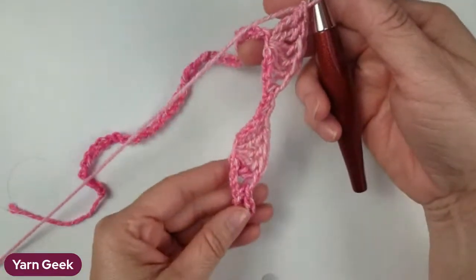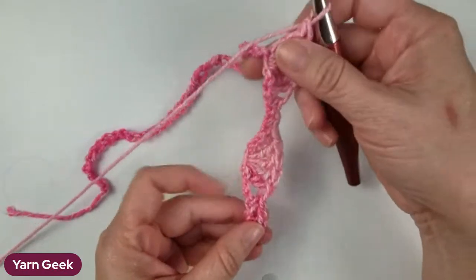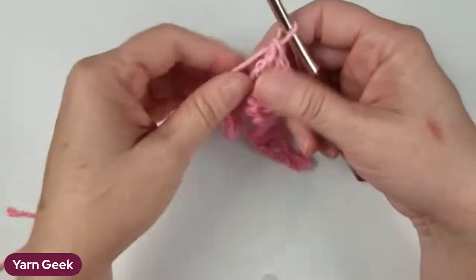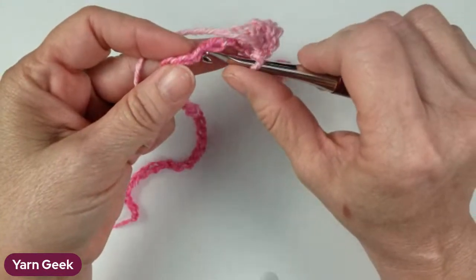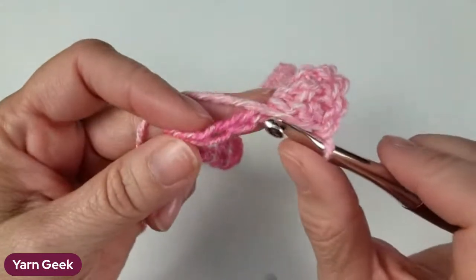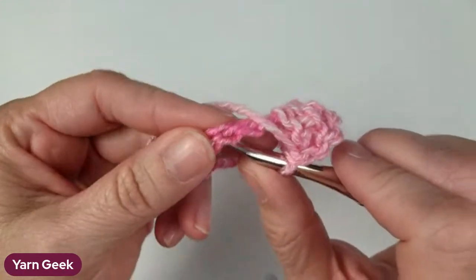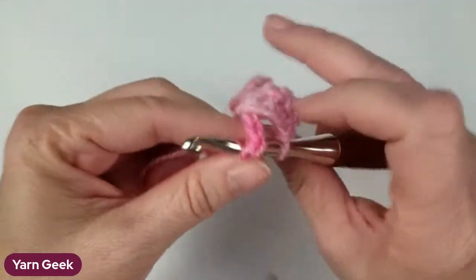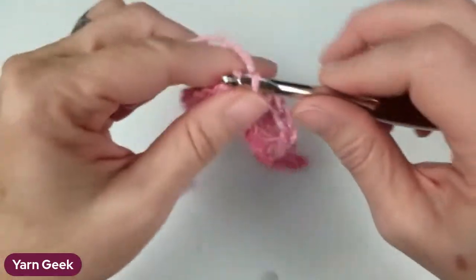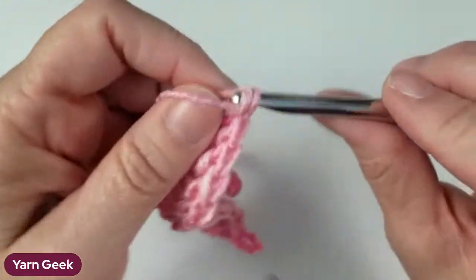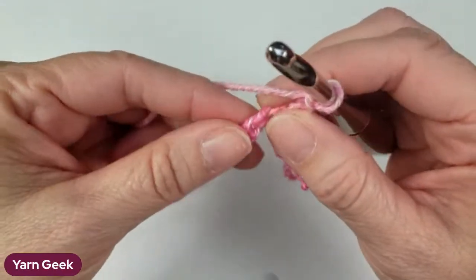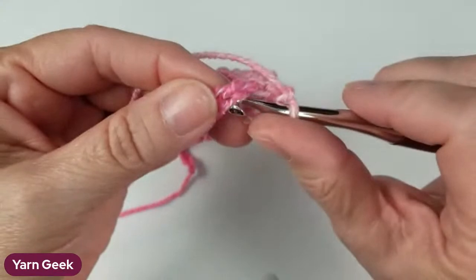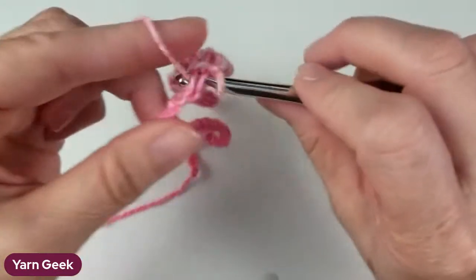Okay, we've got that. Oh, it looks like a little bikini top for a little tiny person. Okay. Now, same thing as last time. You just 1, 2, 3. Oops. 1, 2, 3. Skip those 3 and go into the 4th chain. Single crochet. Chain stitch. Skip 1 and single crochet into the next stitch.